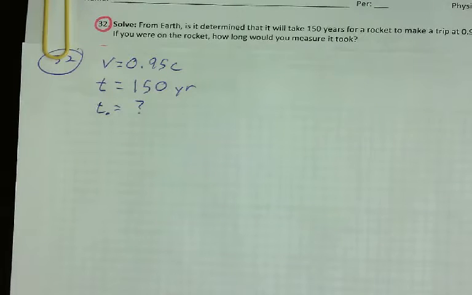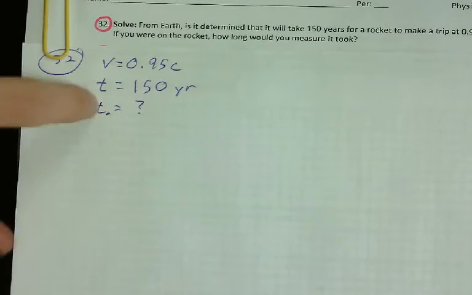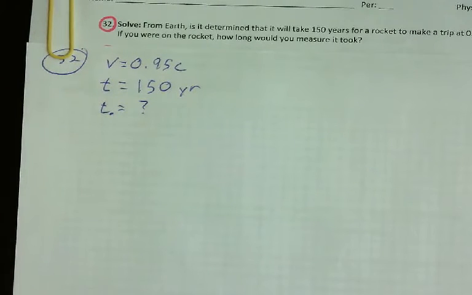Think of it this way. Who's going to measure the correct time on the spaceship? Someone on the spaceship. Someone on Earth isn't going to measure the right time. They're going to measure a dilated time. It's only someone on the spaceship who can measure the correct time. So you're on the spaceship. You measure the correct time. That's t naught. So now we're ready to set it up.